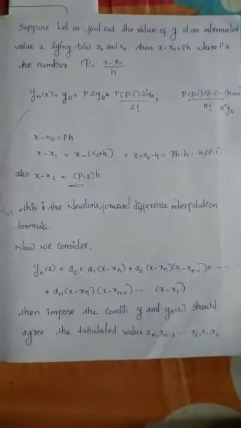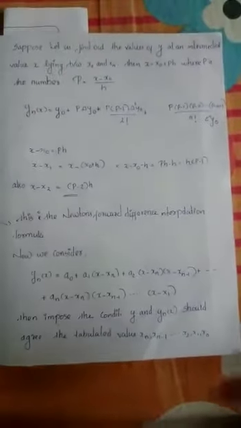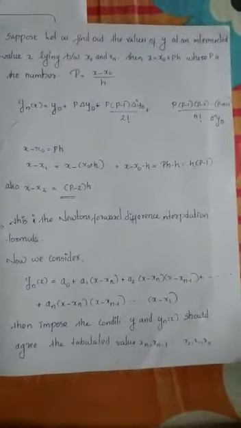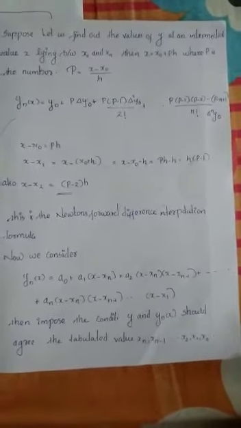Hi friends, we have calculated the Newton's forward difference interpolation formula, and now we can calculate the Newton's backward difference interpolation formula.